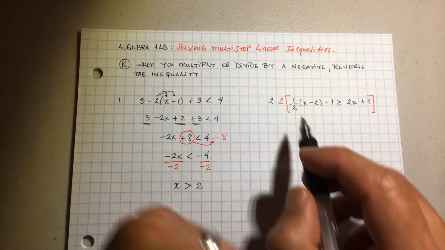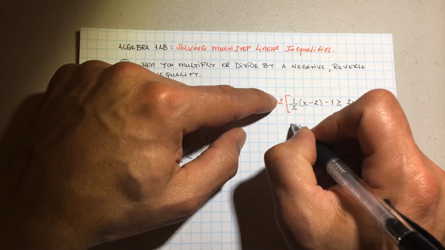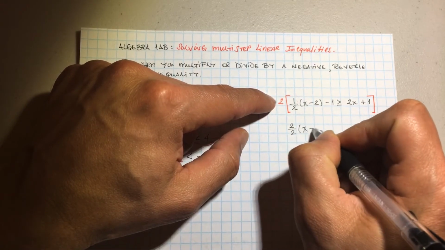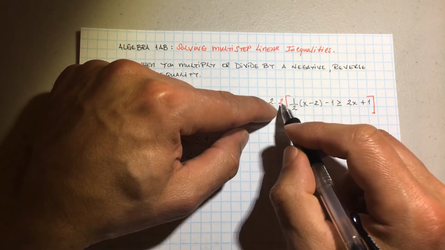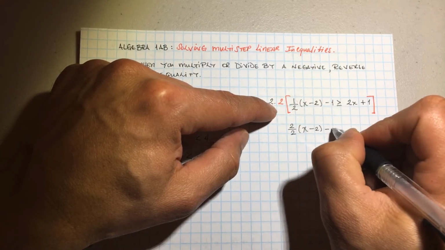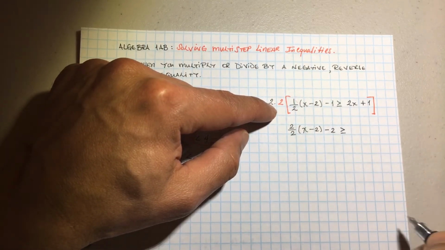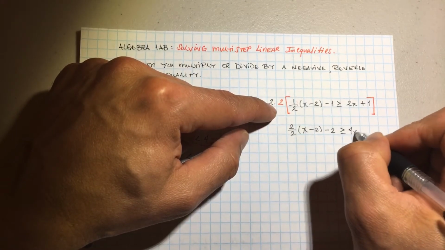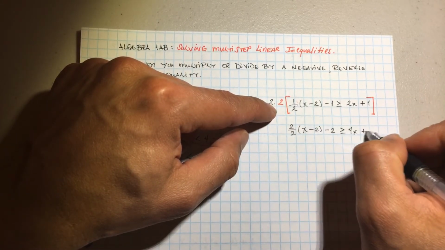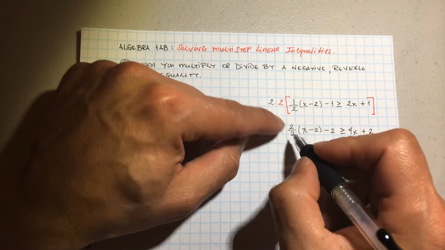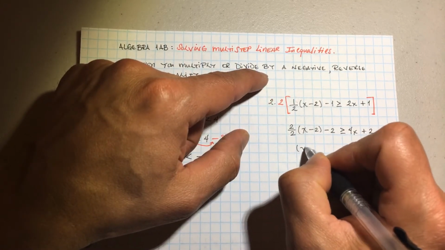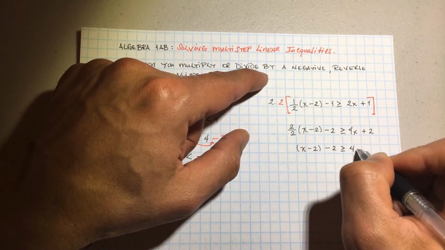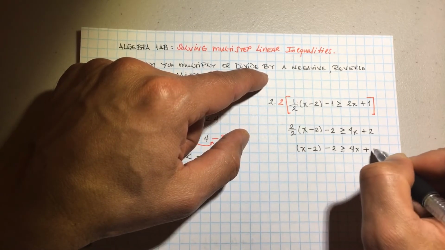Okay, so 2 por 1 is 2, 2 times 1 is 2, and leave the denominator the same. Okay, leave what's inside the parentheses the same. And then 2 times 1, 2 por 1 is 2. No cambien nada, don't switch anything yet. 2 times 2 is 4x, 2 por 2, y 2 por 1 es 2. 2 divided by 2 is 1, es 1, entonces x menos 2 mayor o igual a 4x más 2.